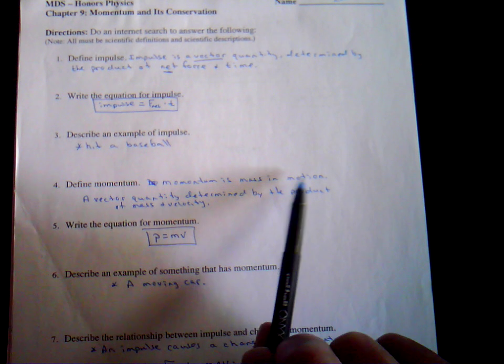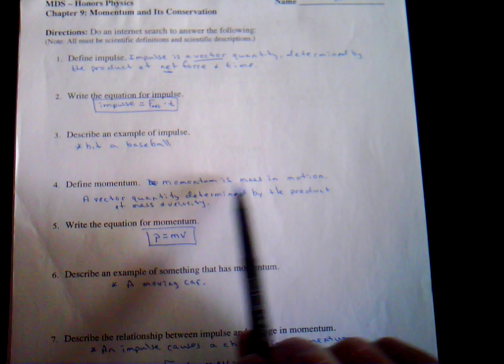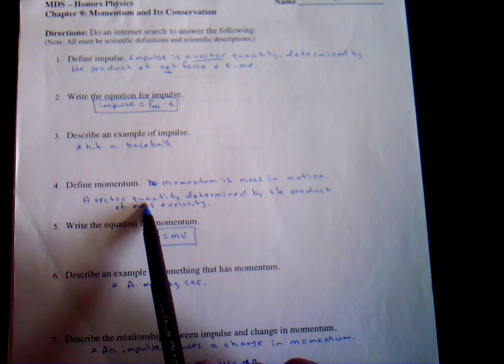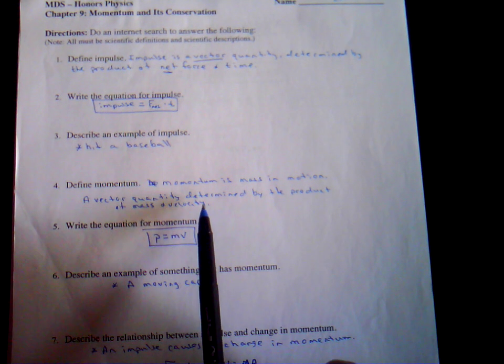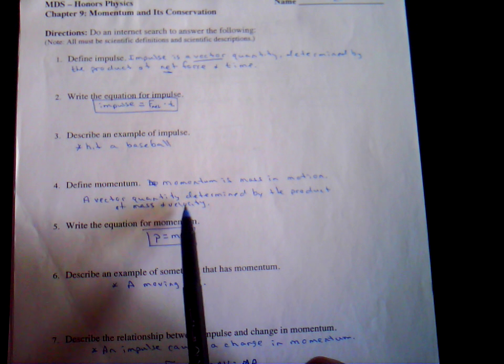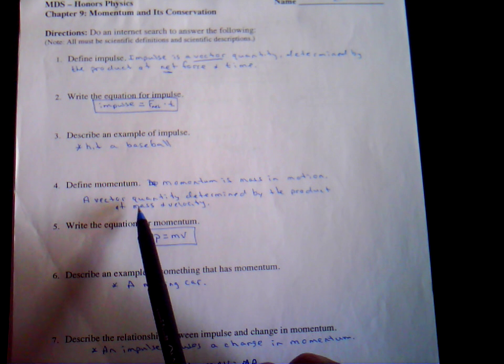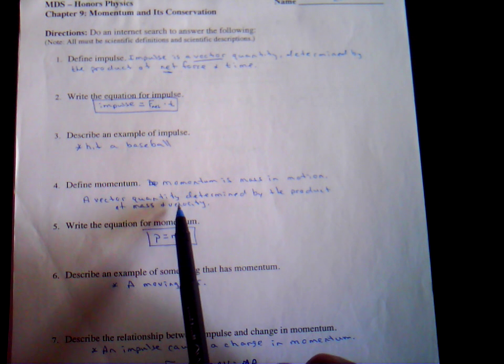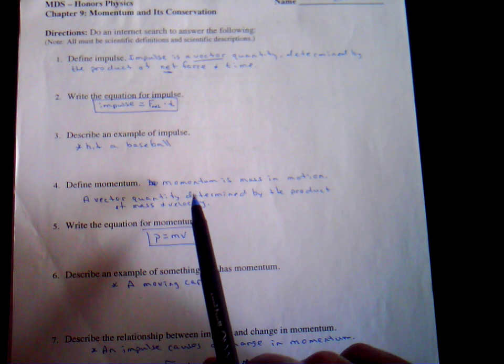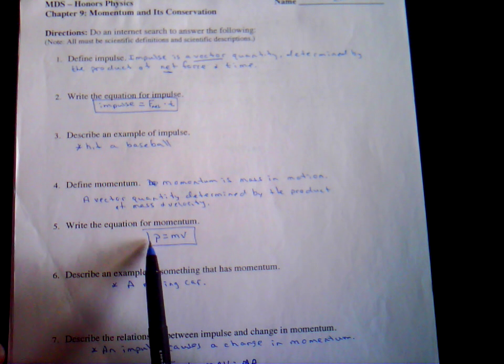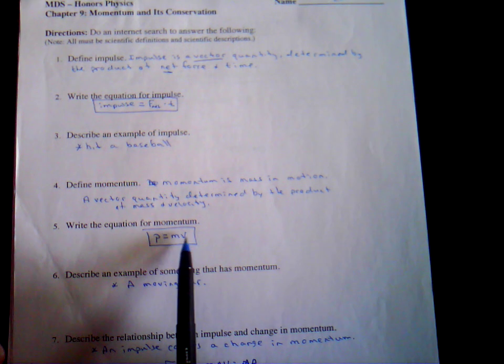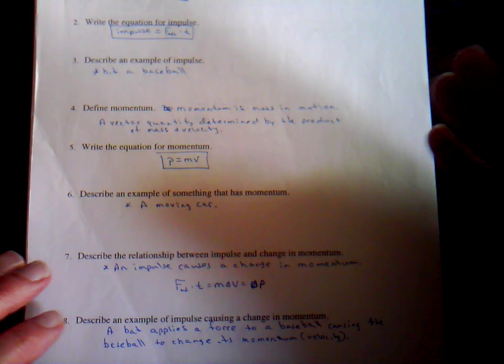And the definition of momentum. Momentum is mass in motion, a common definition for that. It is a vector quantity, just like impulse is. There's a reason for that. It's determined by the product of the mass and velocity of an object. You have an object moving that has mass, of course. If it's moving, it has velocity. The mass times the velocity is the momentum of that object. The equation for momentum is just mass times velocity. This is momentum, not change of momentum. An example of something that has momentum is a moving car, or you can describe anything that's moving has momentum.